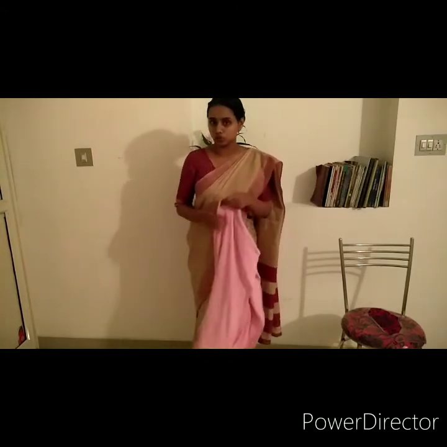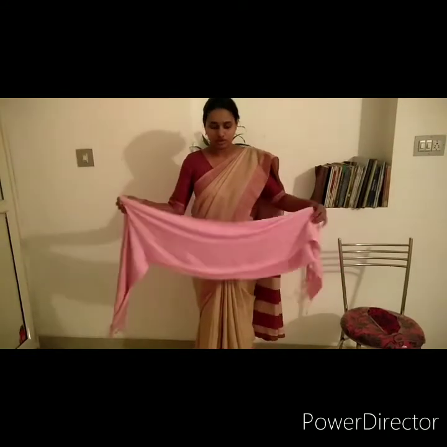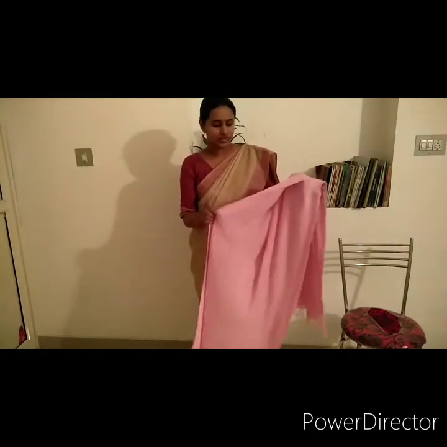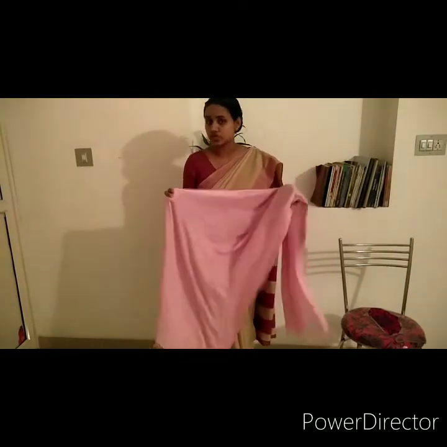And the most common material that will be available will be cloth. And we have to make use of the available piece of cloth. That might be any type of cloth. And here I have taken a shawl for demonstrating it.